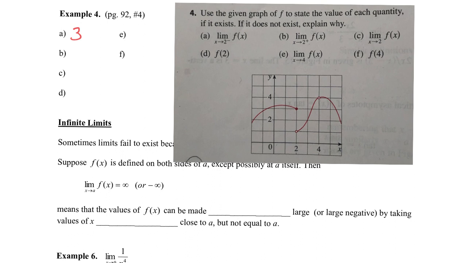For part B, now x is approaching 2 from the right. So as x approaches 2 from the right, we are on this branch. So as x approaches 2, this function is approaching 1. So the answer to this is going to be 1.